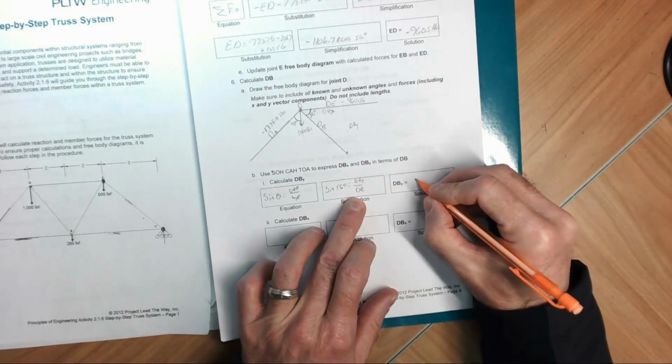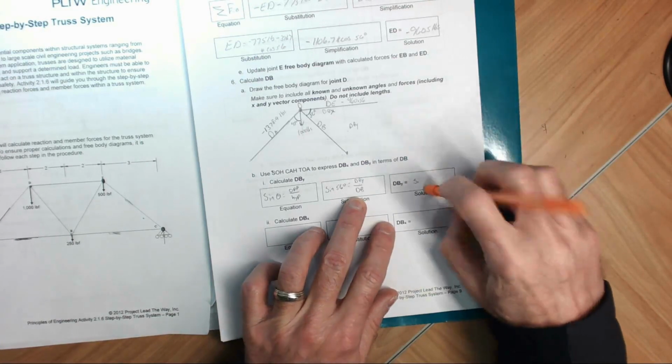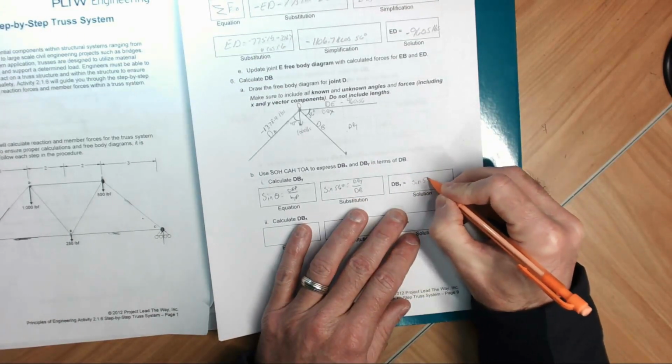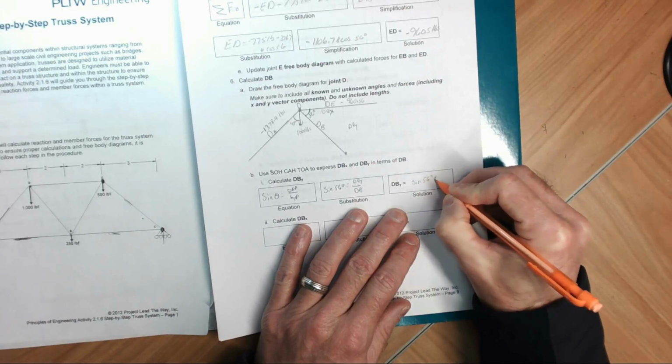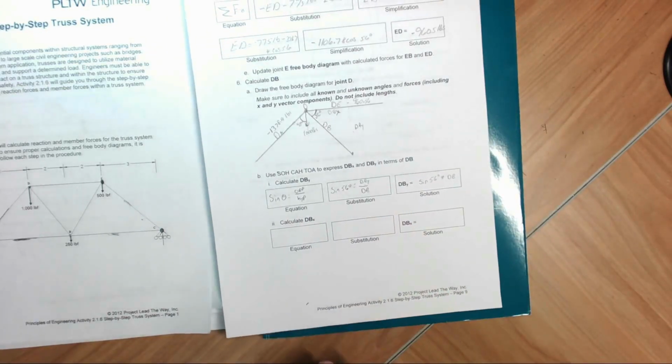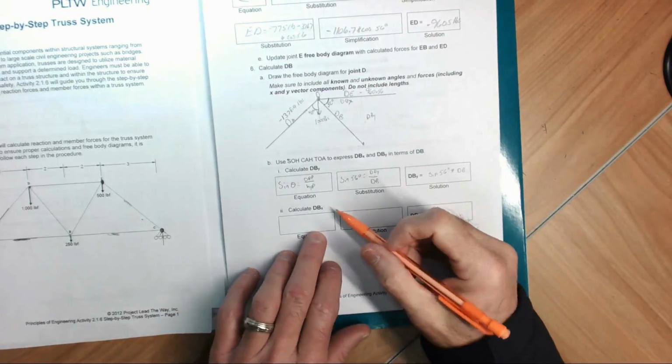If I'm getting DBy out, then I would just multiply DB over. So then I end up with sine of 56 times DB. Now for DBx.